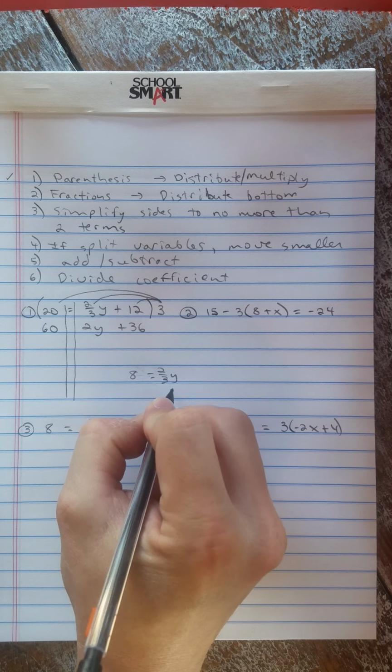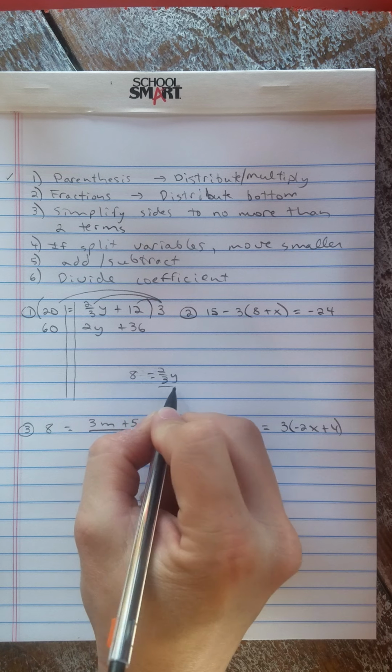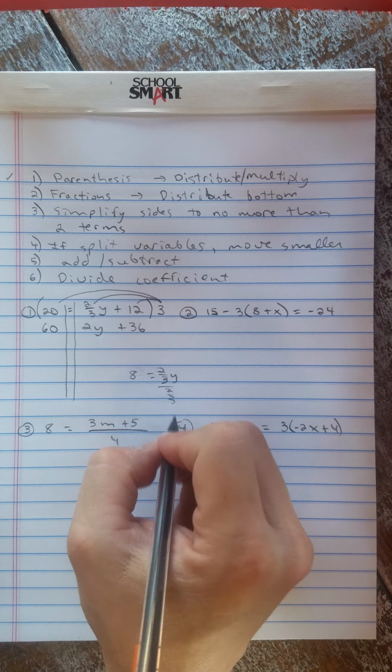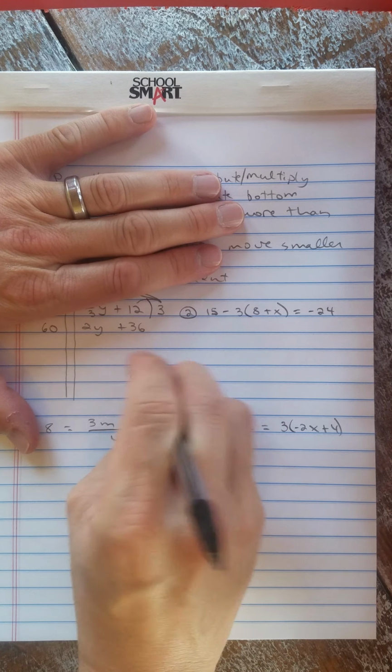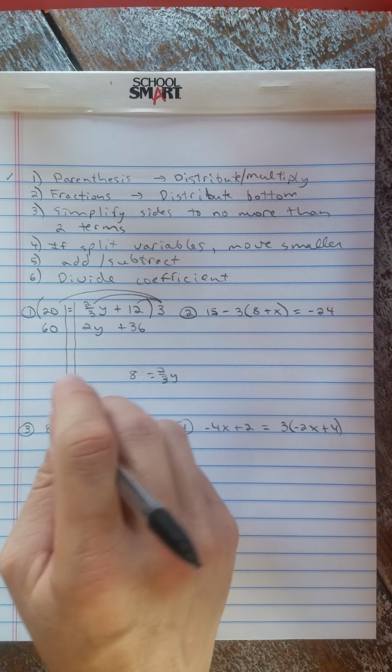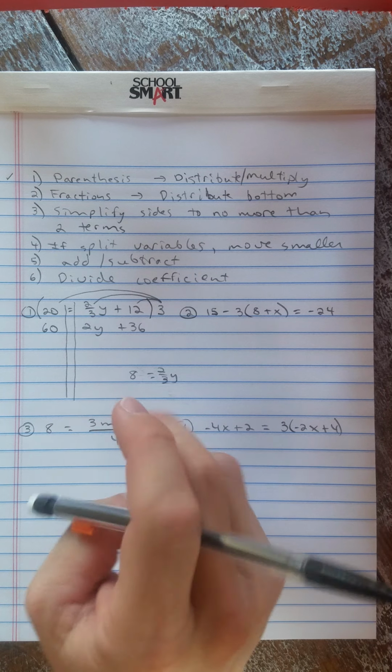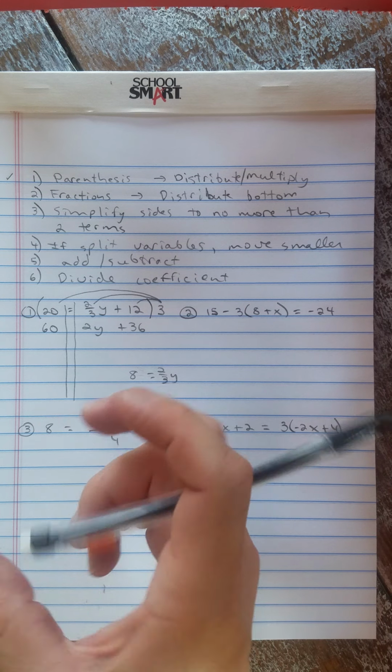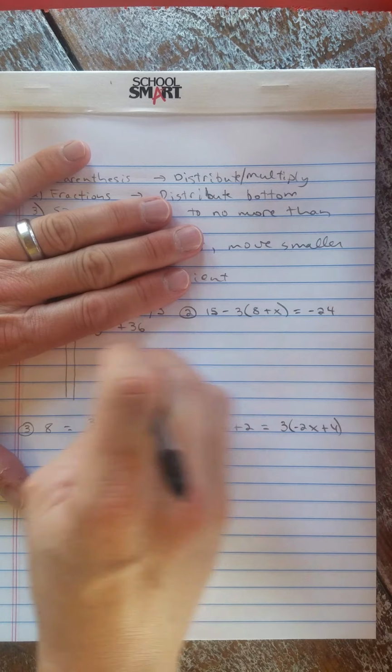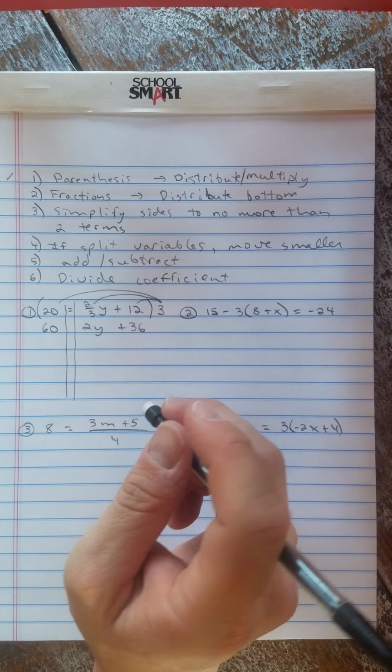And then I had people trying to remember, well, do I divide by 2/3? We definitely don't do that. We can't divide fractions. So do I multiply by the reciprocal? And if I multiply by the reciprocal, how do I do that? There was just a lot of confusion with that problem on the quiz, the fraction problem.